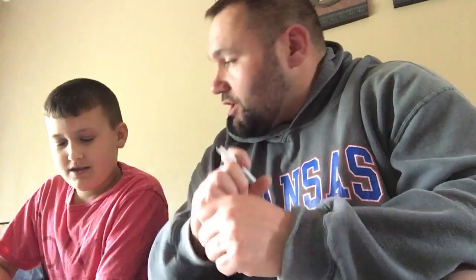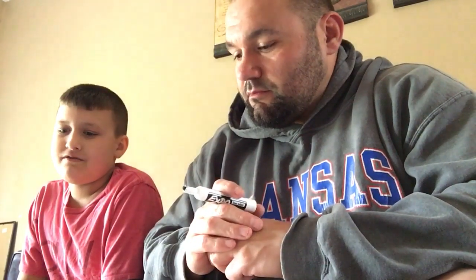Since these are the same on each side, what do you think this one is? 5. So now if we add these together, 6 and 6 is what? 12. 5 and 5? 10. So if we add those together, you're going to get 22.